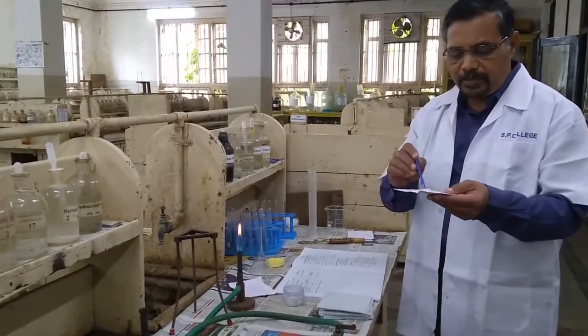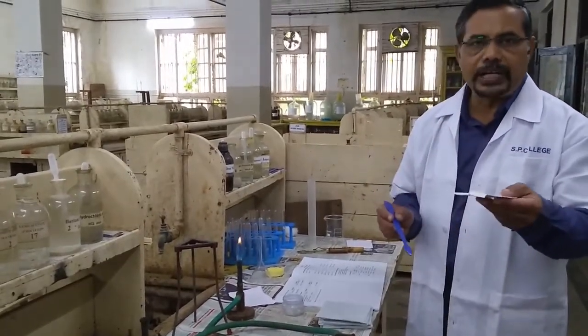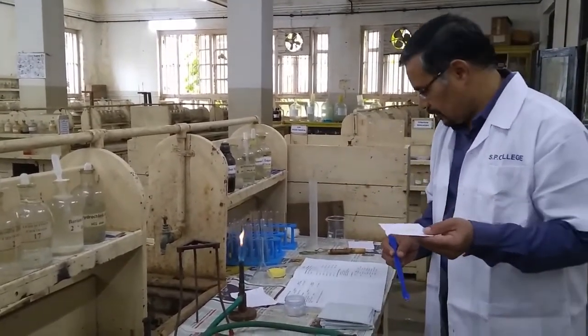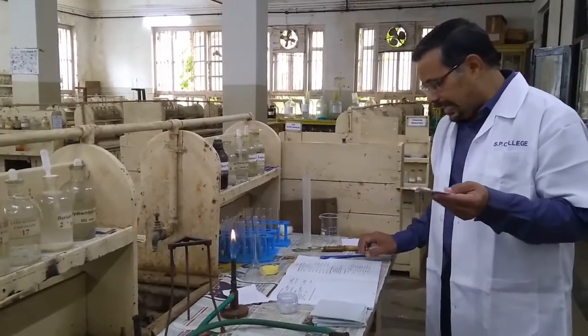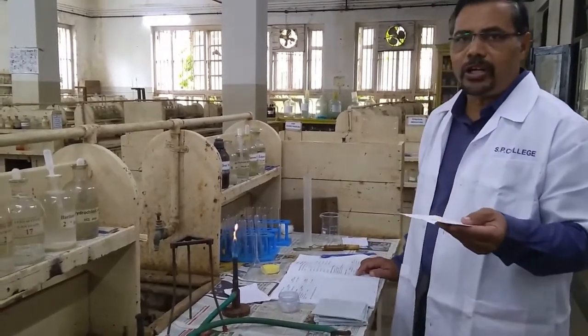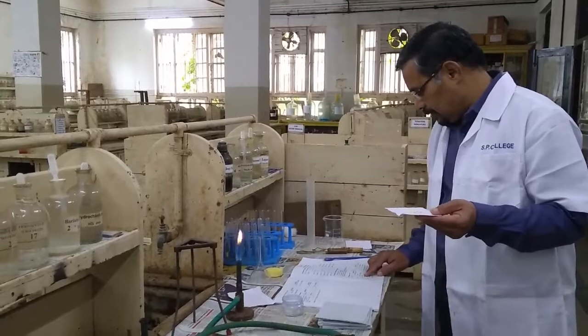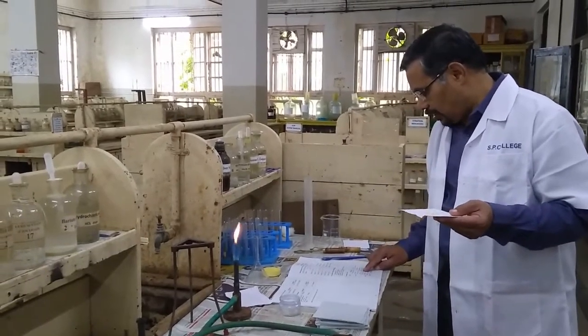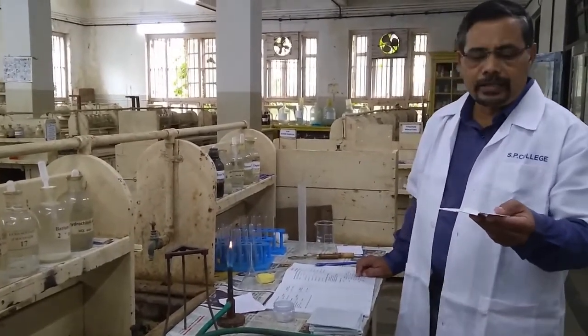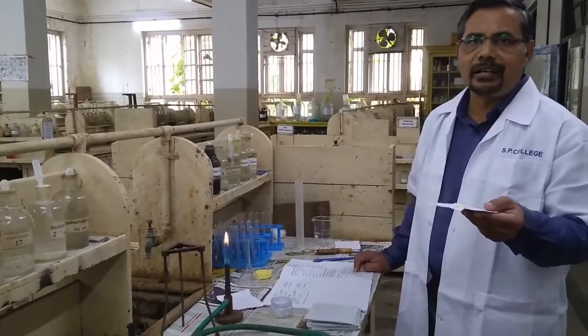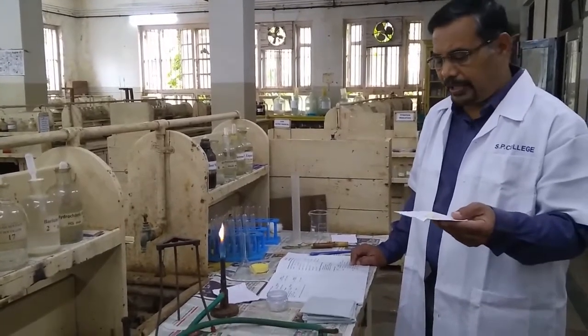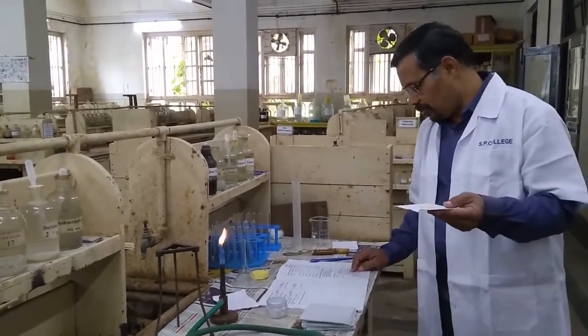So color of this mixture is white or colorless. So the inference is that colored radicals are absent, means colorless radicals are present in the given mixture.